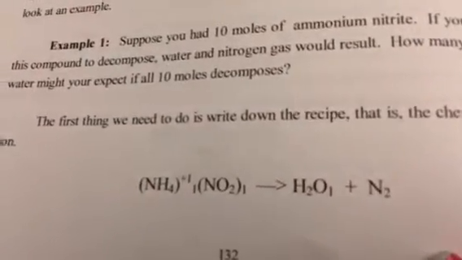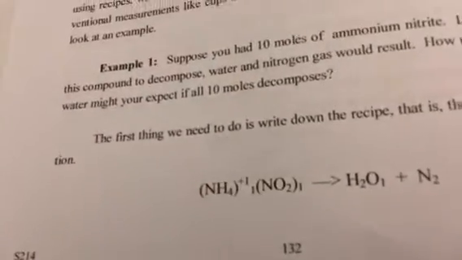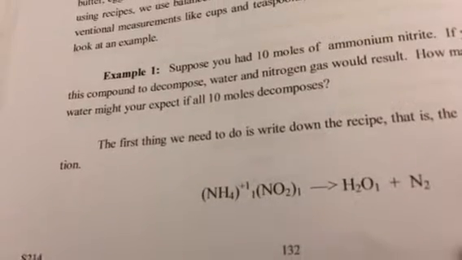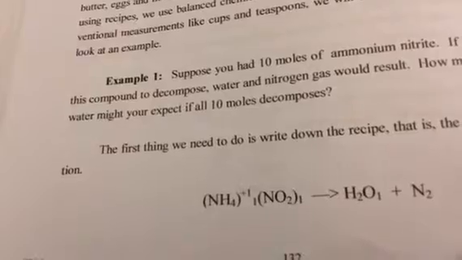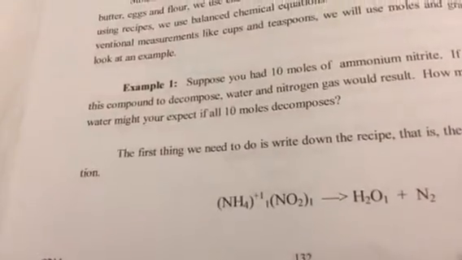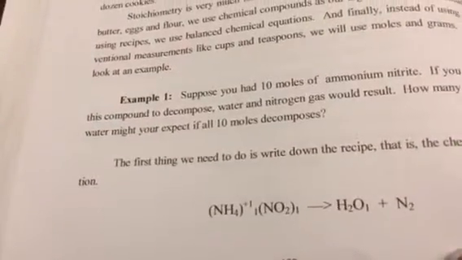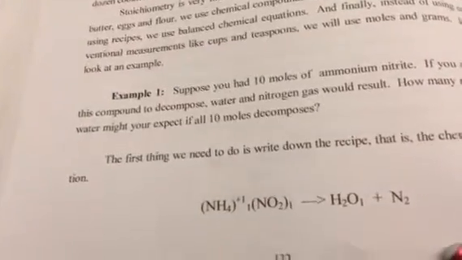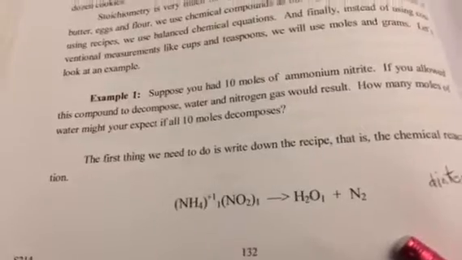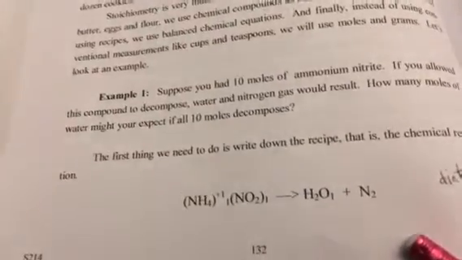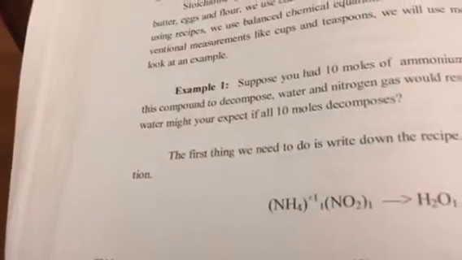The example on page S214 starts out how to do that. I'm going to walk through that briefly. It's in your book. So in this one, we are starting with ammonium nitrite and allowing it to decompose, producing water and nitrogen. It says, how many moles of water might you expect if you have 10 moles to start with of ammonium nitrite?